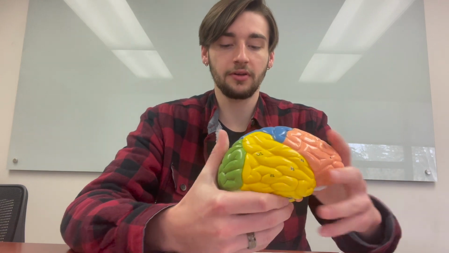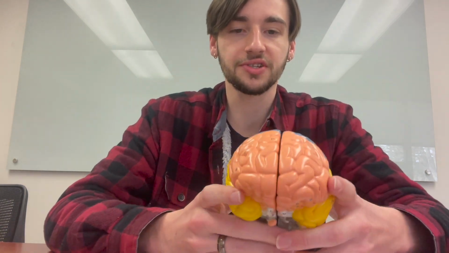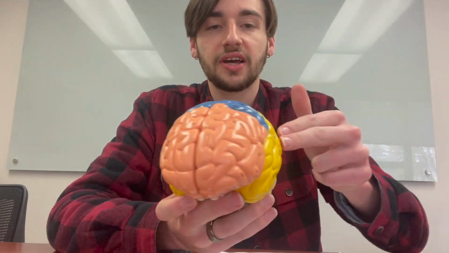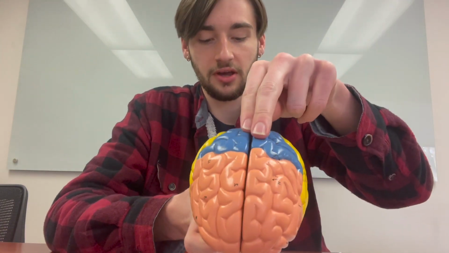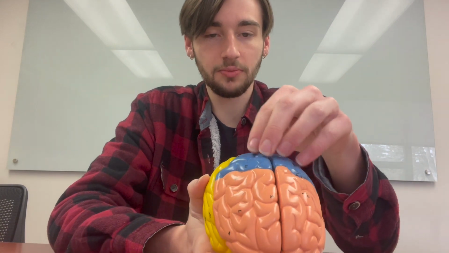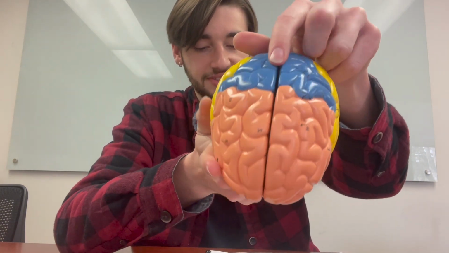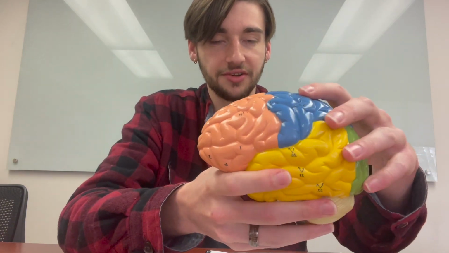Okay. Next, let's move on to the parietal lobes. So we've learned about the frontal lobe, right? The temporal lobes on each side. Now we've got both parietal lobes. So parietal lobes are going to be on top. That's the blue one right here. So this lobe is going to house our primary somatosensory cortex.